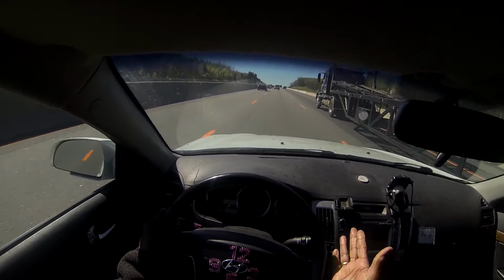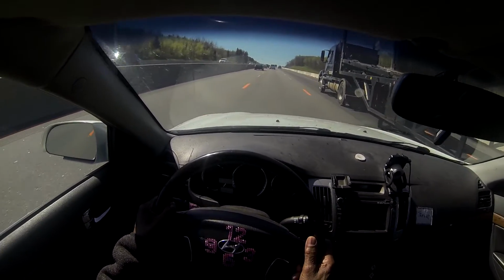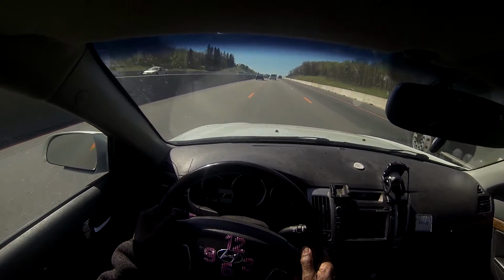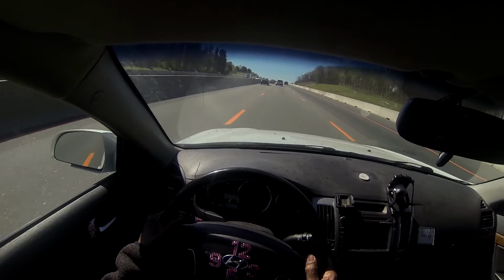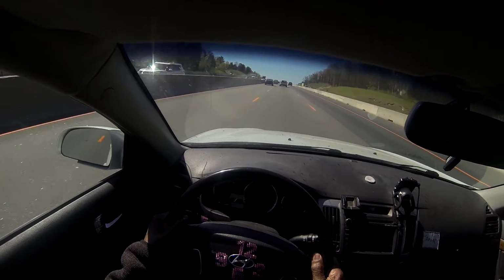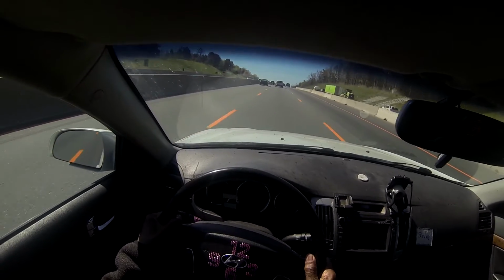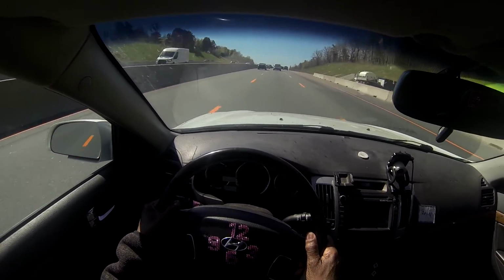Okay, I'm beside this large vehicle. I don't want to stay here, so I'm gonna speed up a little bit. Sometimes they don't signal, they don't check, and then they come right over, and then there's a collision. And usually it's a serious collision.